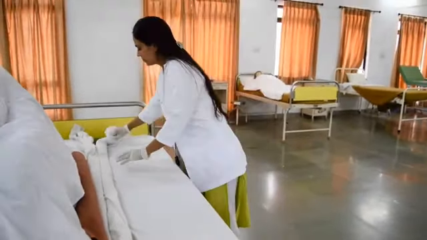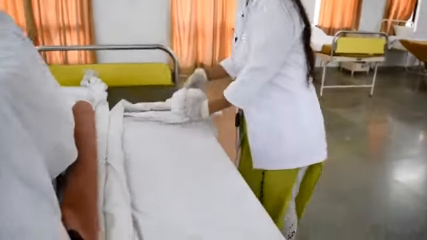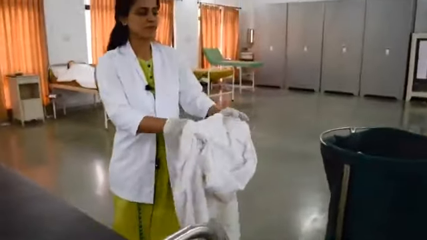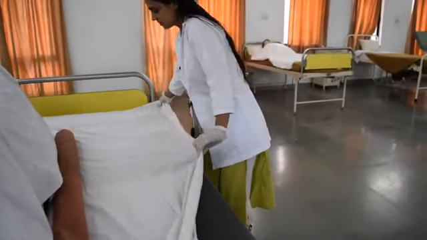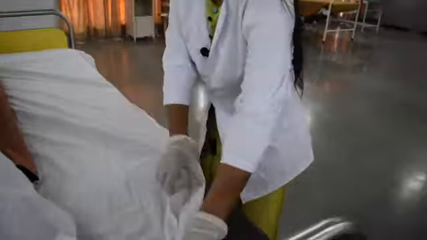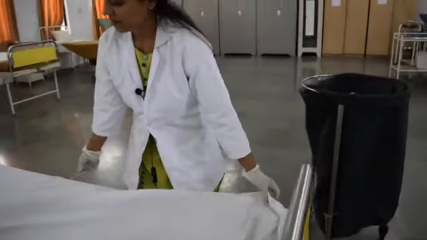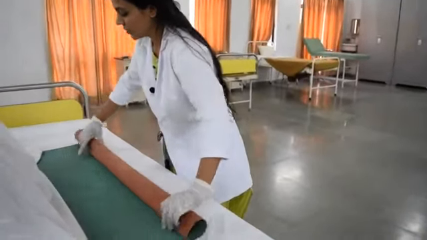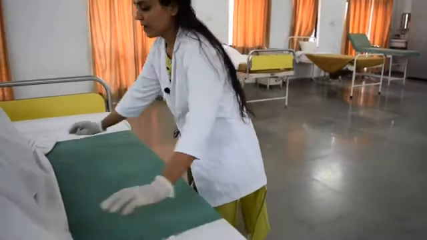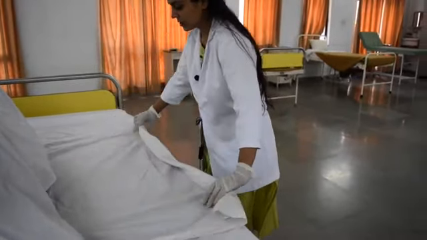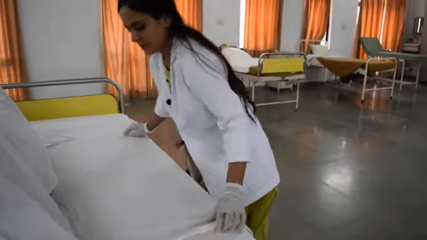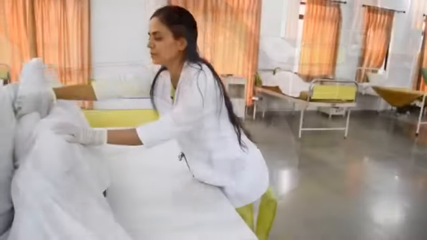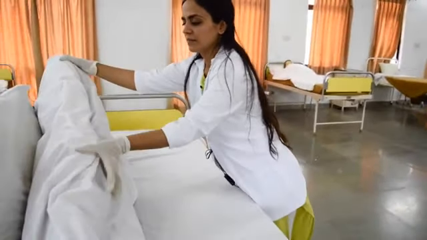After that, the bottom sheet we have to remove, right? I'm dusting here, like this. See, easily we are spreading this bottom linen. Right? Then the mackintosh, we have to spread this. After that, the draw sheet we will spread. Okay? Then turn the patient.